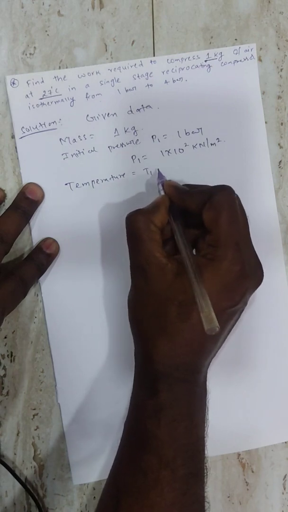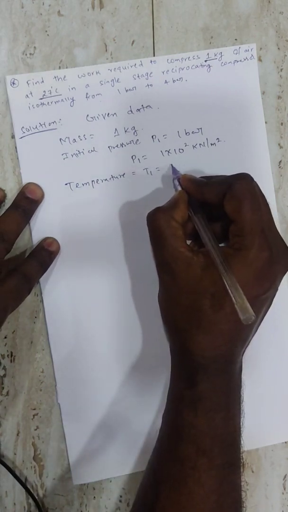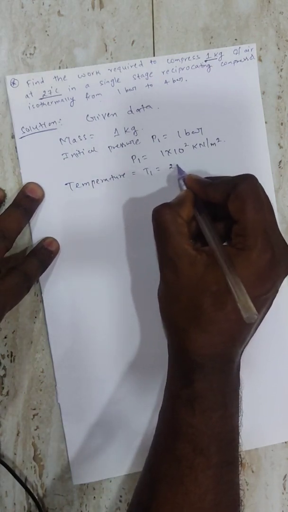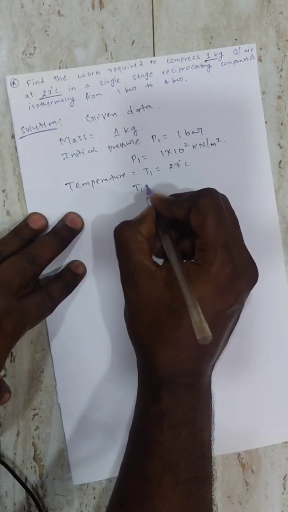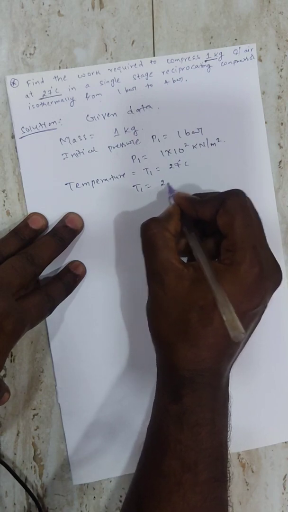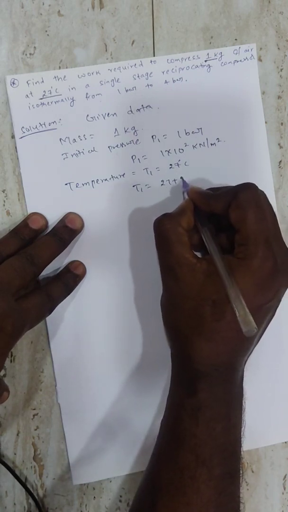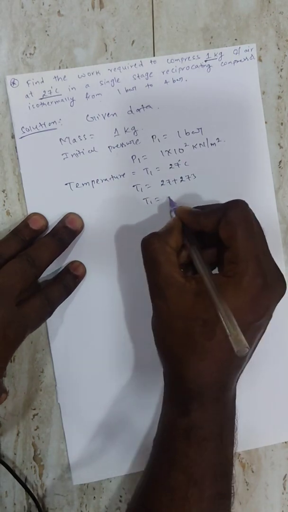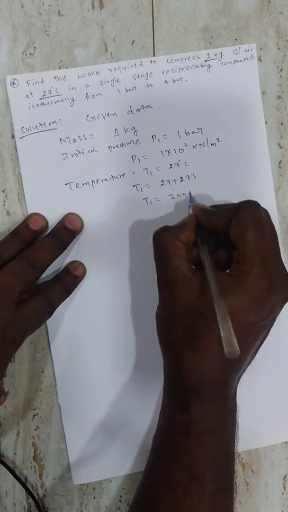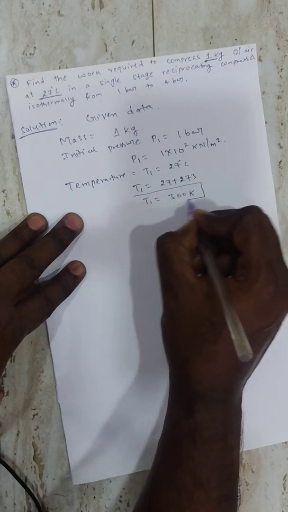Temperature T1 is equal to, what is given? He has given 27 degrees. We should convert it into Kelvin. T1 is equal to 27 plus 273. What will be the T1? T1 is equal to 300 Kelvin.